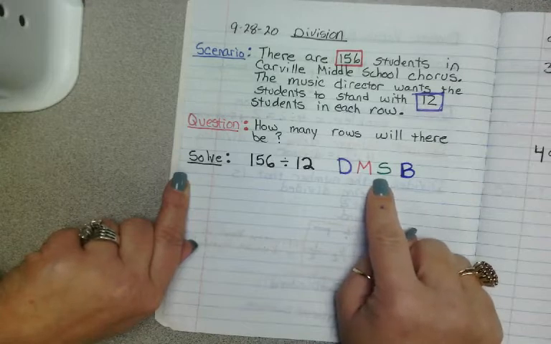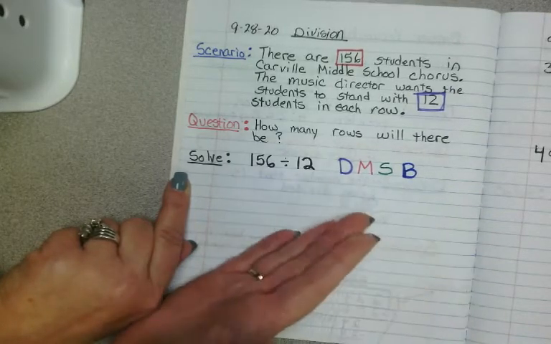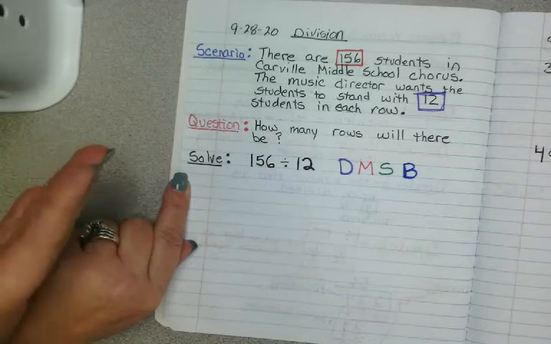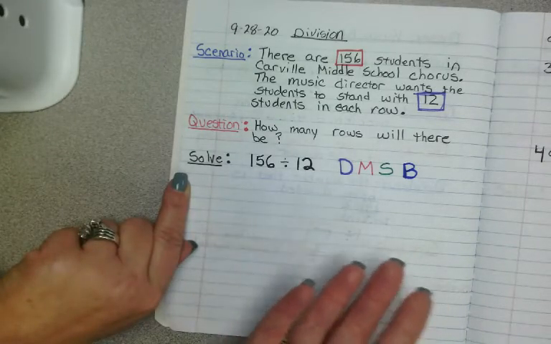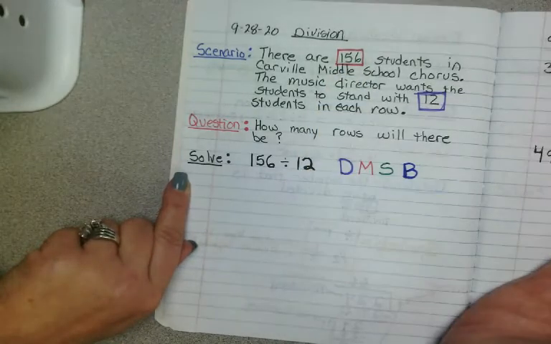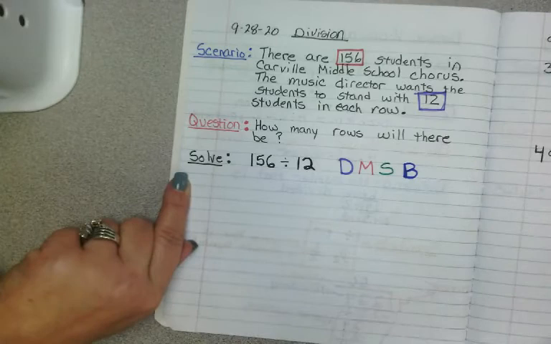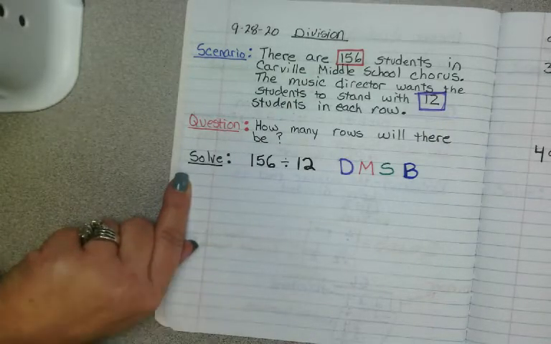Subtraction is a really important part of division because if you really think about it, division is nothing more than repeated subtraction, kind of like multiplication is repeated addition. You're basically subtracting 12 from 156 as many times as you possibly can until you have 12 kids in each row and all 156 students are placed somewhere in a row.